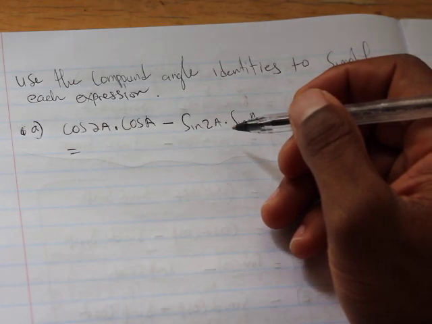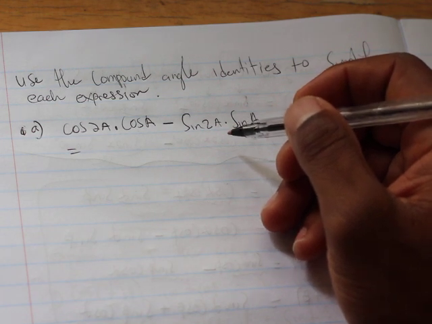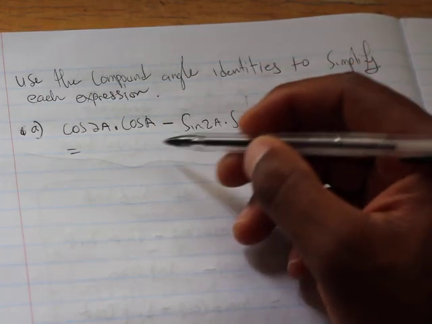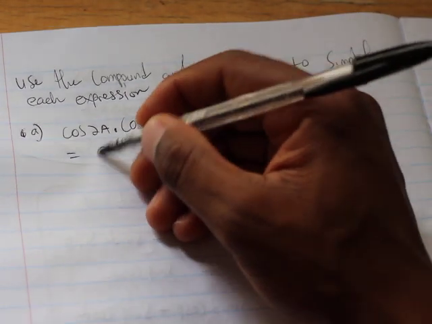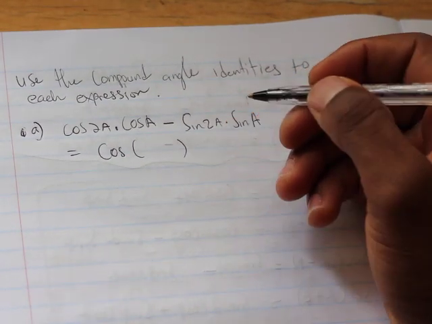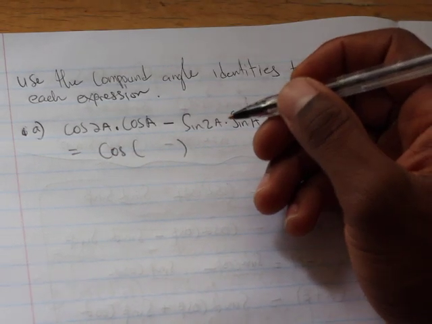So cos, sin, okay? And I hope you can already see that this is a compound angle for cosine. So we're going to have cosine of two angles, and we don't know whether they are being subtracted or added.